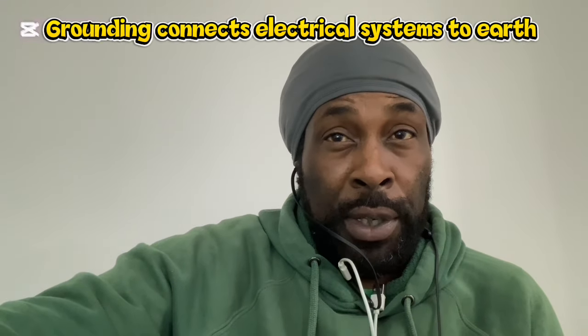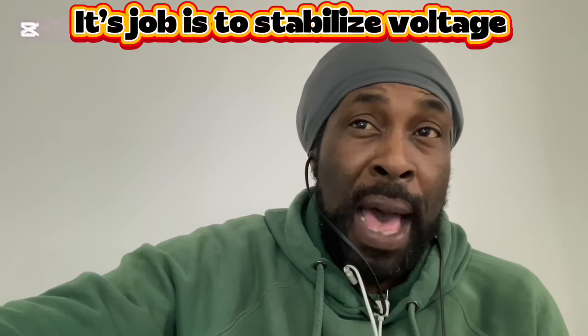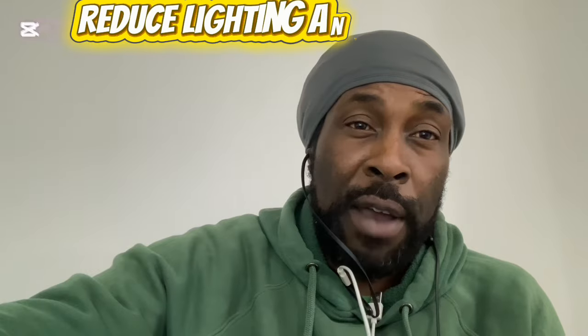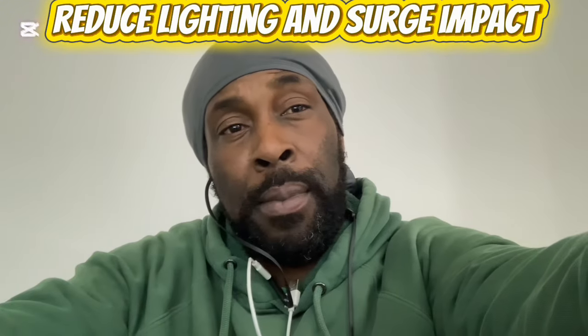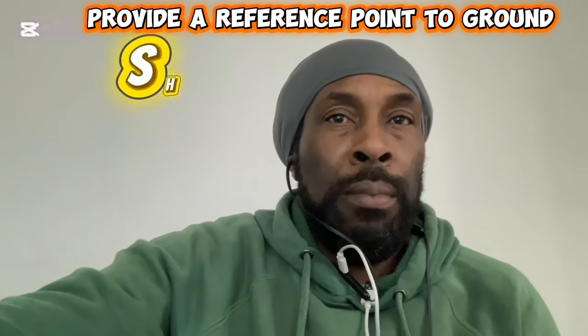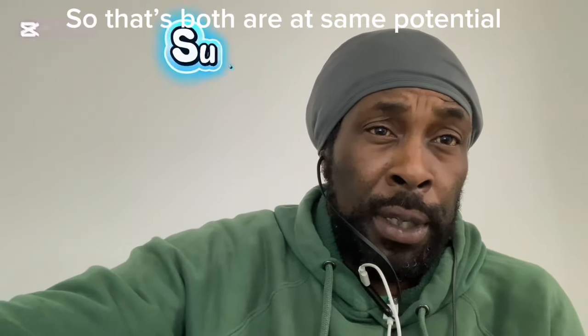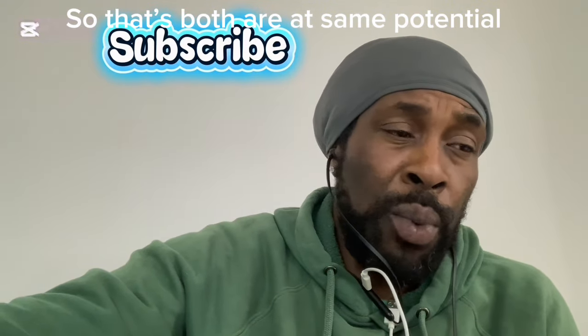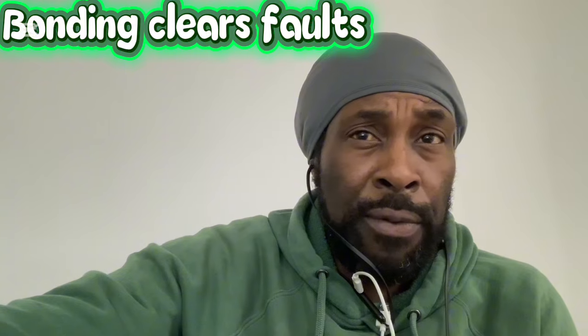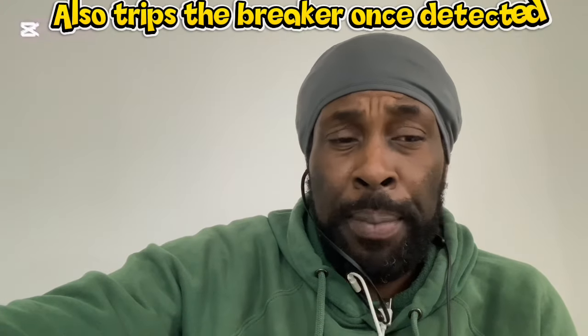First, let's clear this up because a lot of people mix these up. Grounding connects the electrical system to the earth. Its job is to stabilize voltage, reduce lightning and surge impact, and provide a reference point to ground. Bonding connects metal parts together so they are at the same electrical potential. Bonding is what actually clears faults and trips breakers. They are not the same, and the code treats them differently.